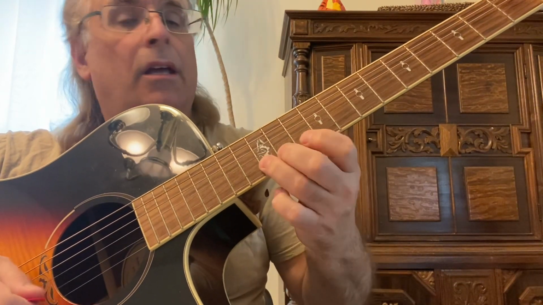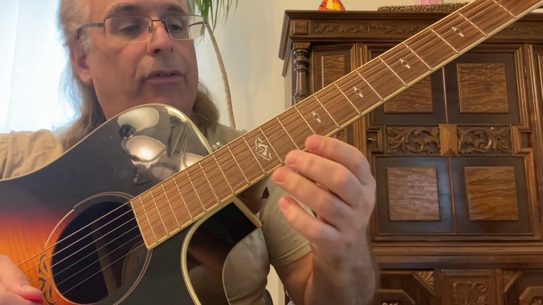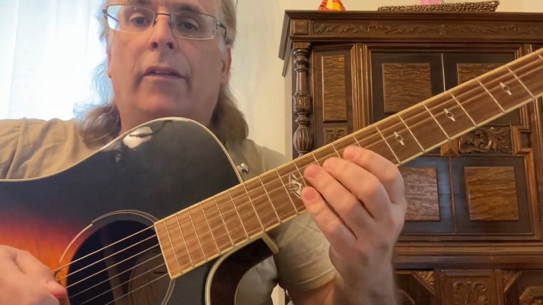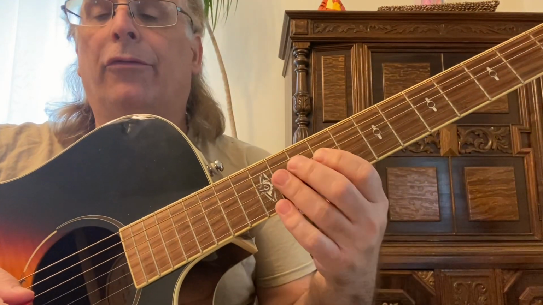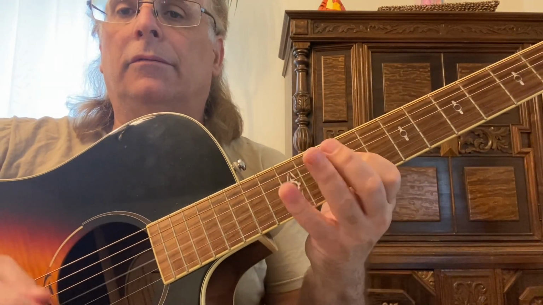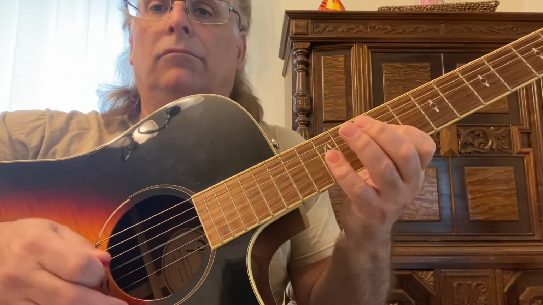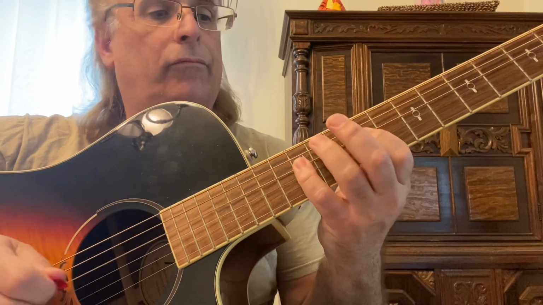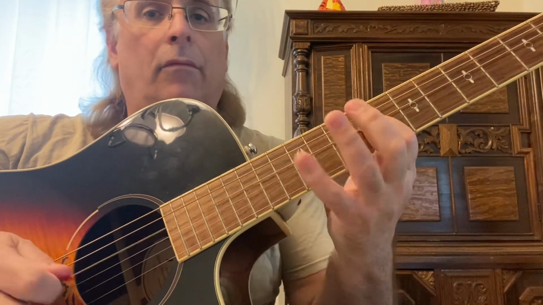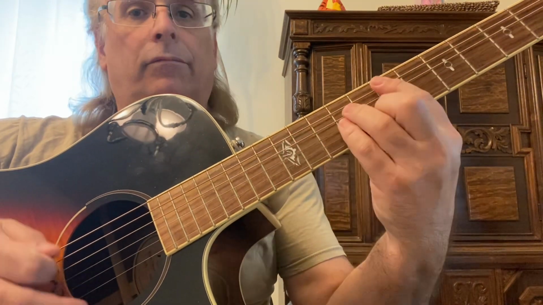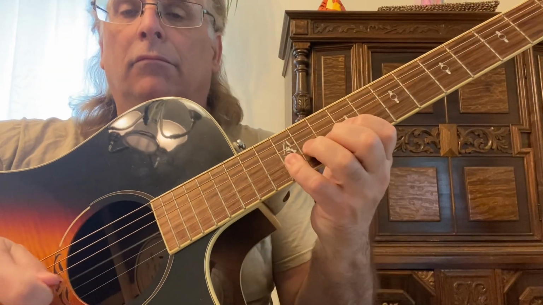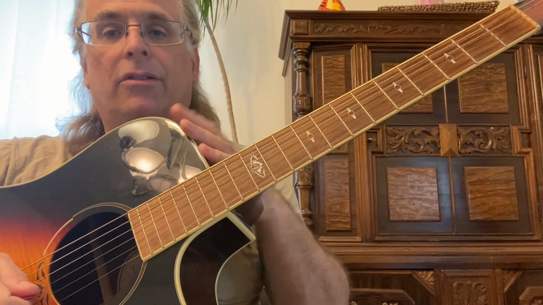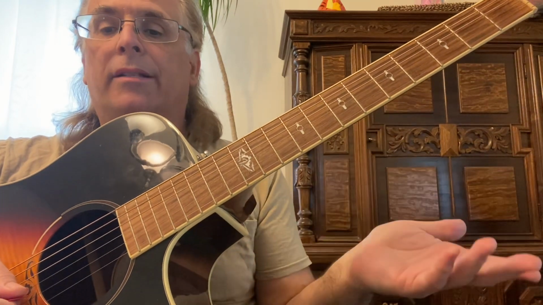And the 2nd and 1st strings, 10th and 12th frets. So, it has a lot of options. Starting on the 4th string, the 9th fret. There you go. I mean, it's just that simple. So those are two pentatonic scales.